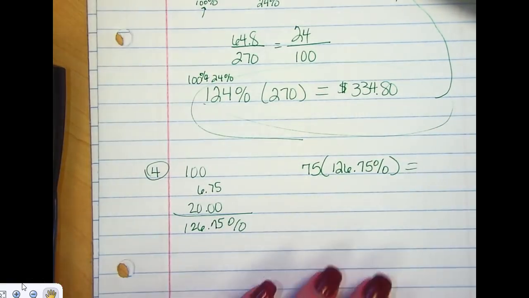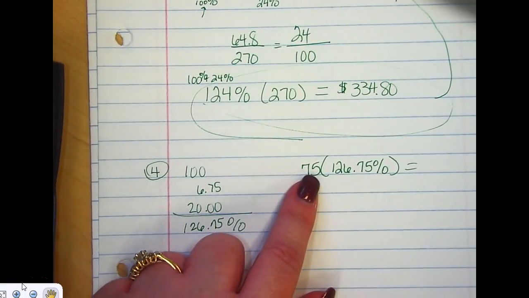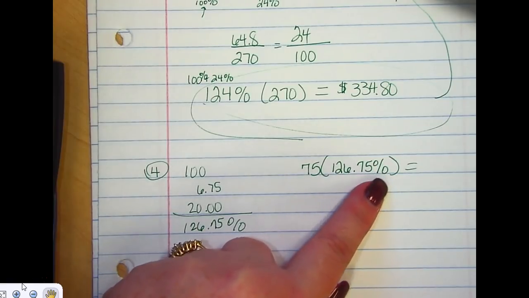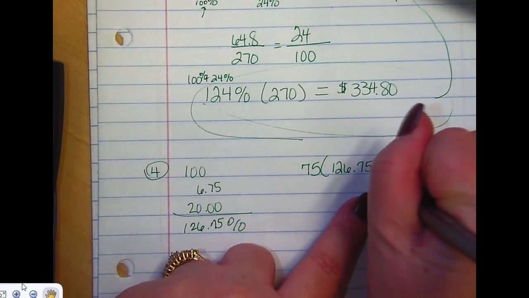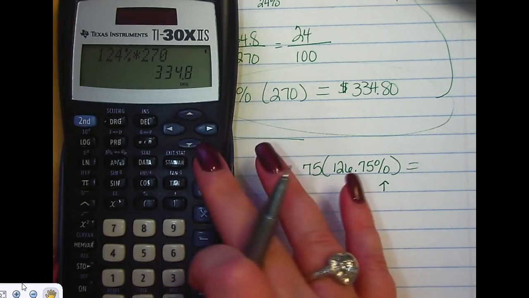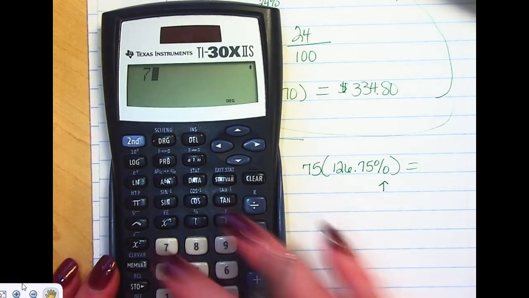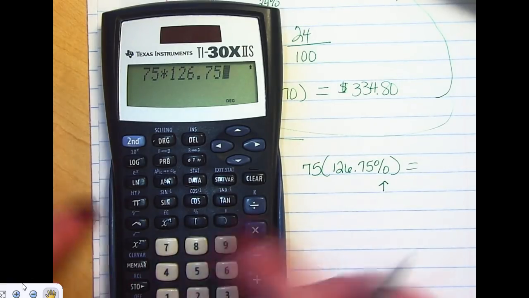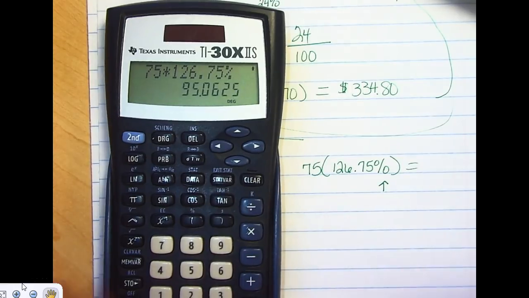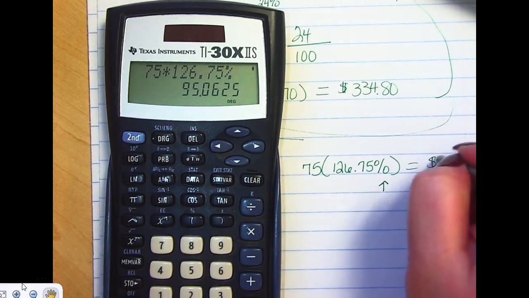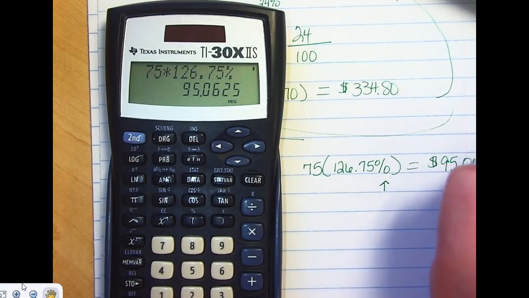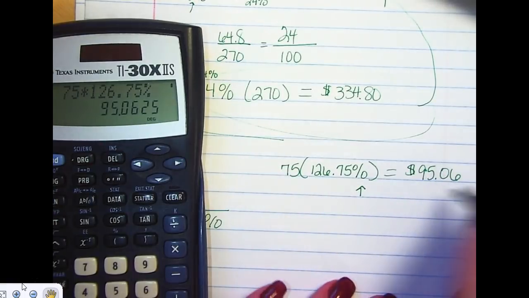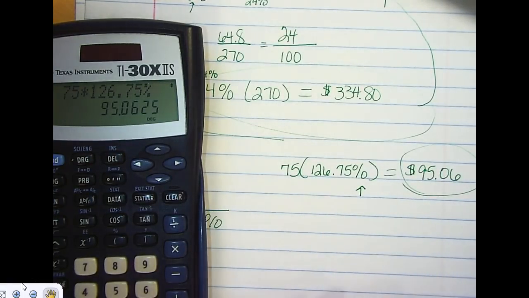You got your calculators? Do that. 75 times 126.75. And make sure you use this percent sign. $75 times 126.75%. And we got $95.06. And was that our answer? Yes. So that way might be a little easier, don't you think?